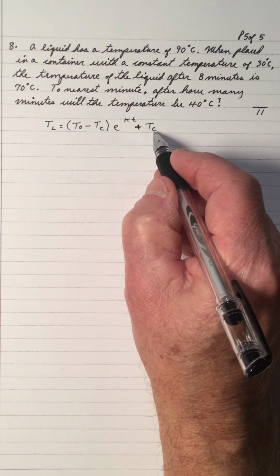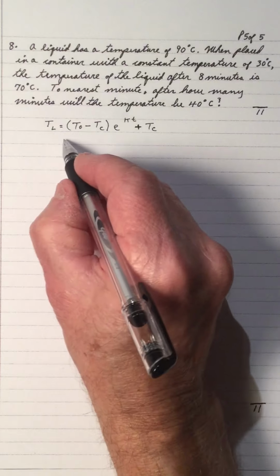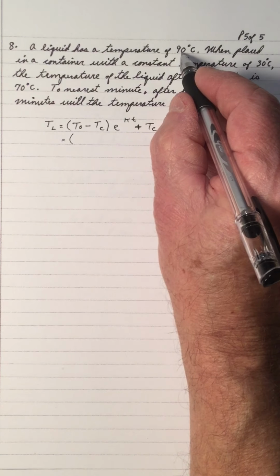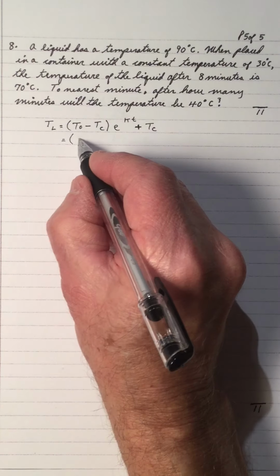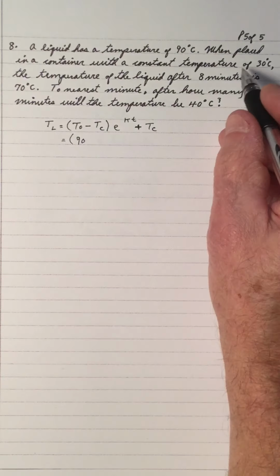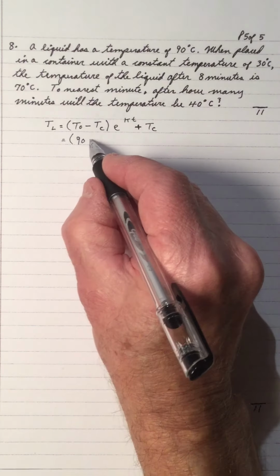So what happens, we want the temperature of the liquid, the constant temperature, well, we put that one in. The original temperature is 90. The temperature of the container is 30.